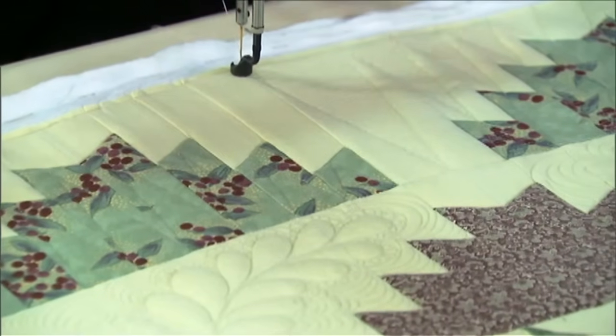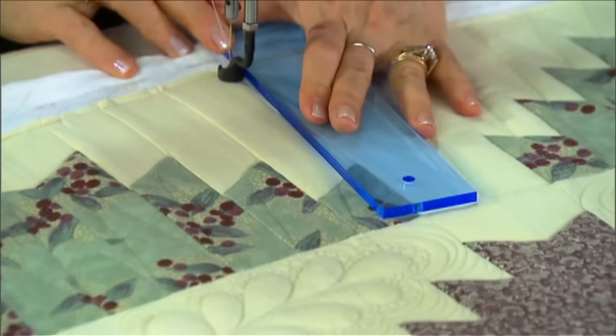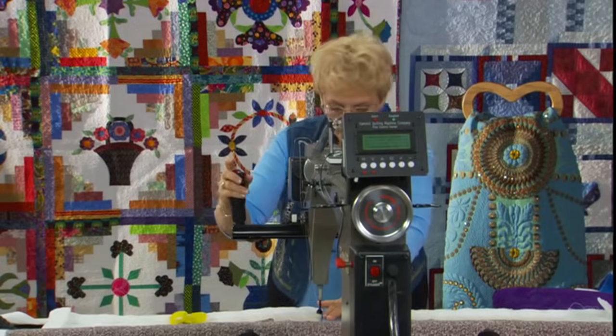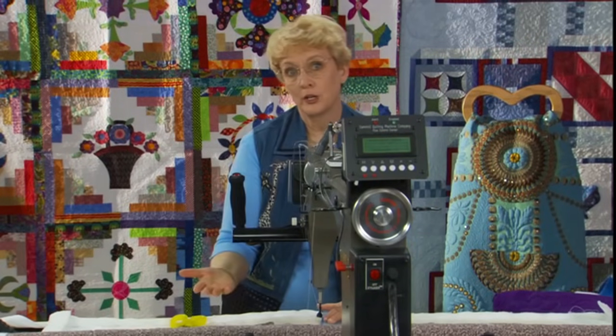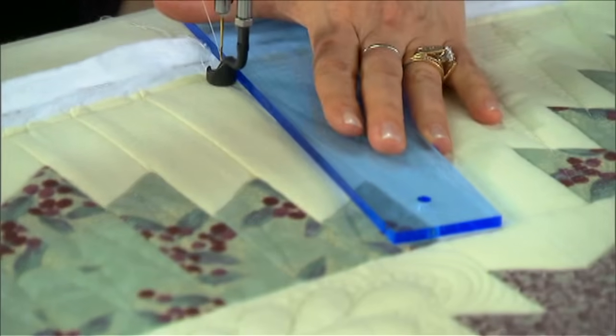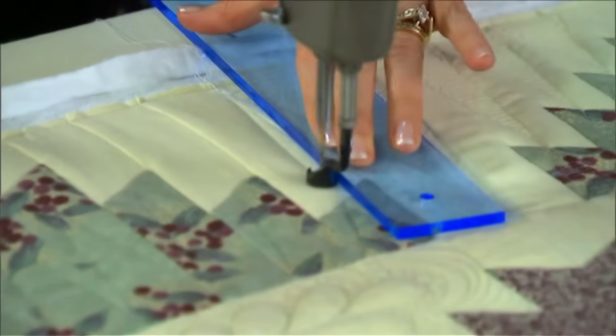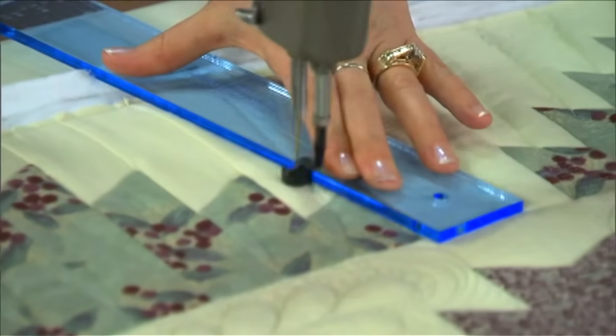Sort of like when you put your other base on your machine to help you when you have an open arm, so that you can use that to help you with your tools. So now I'm just going to go up to the center and back down.